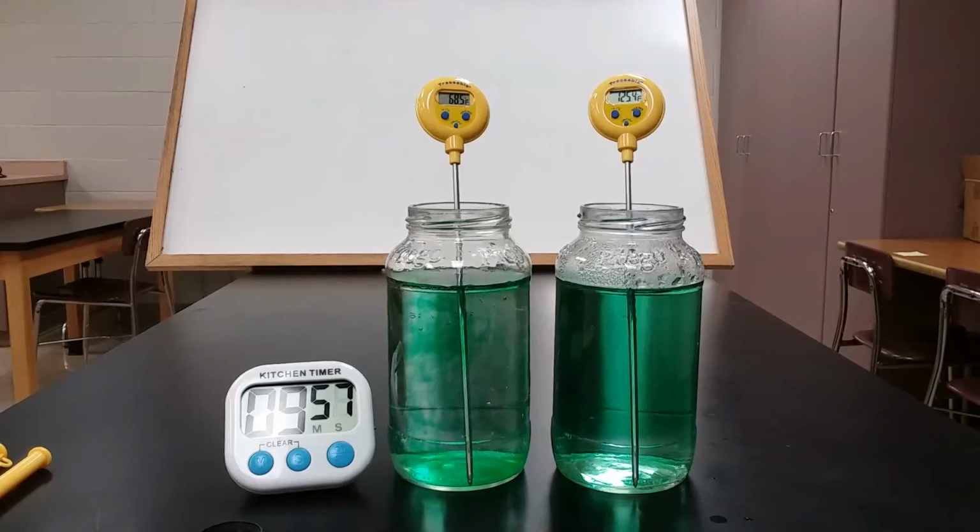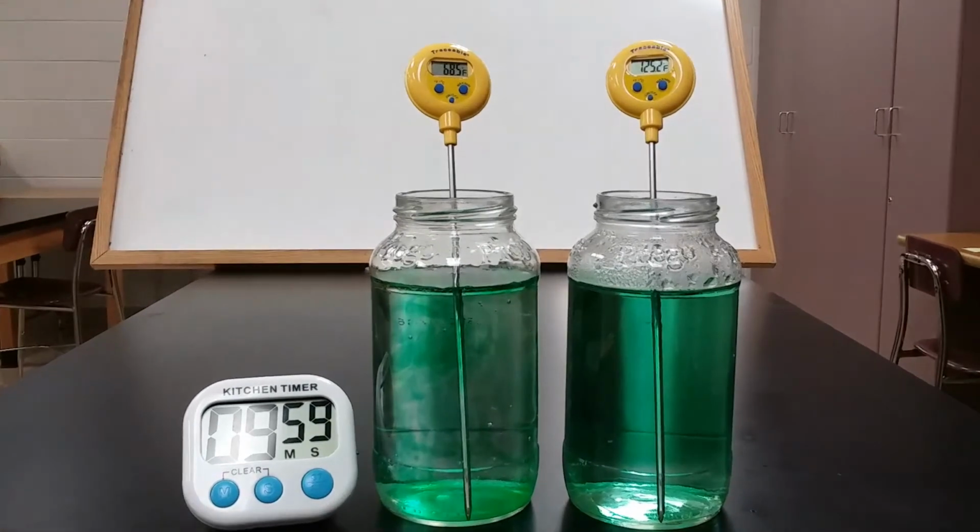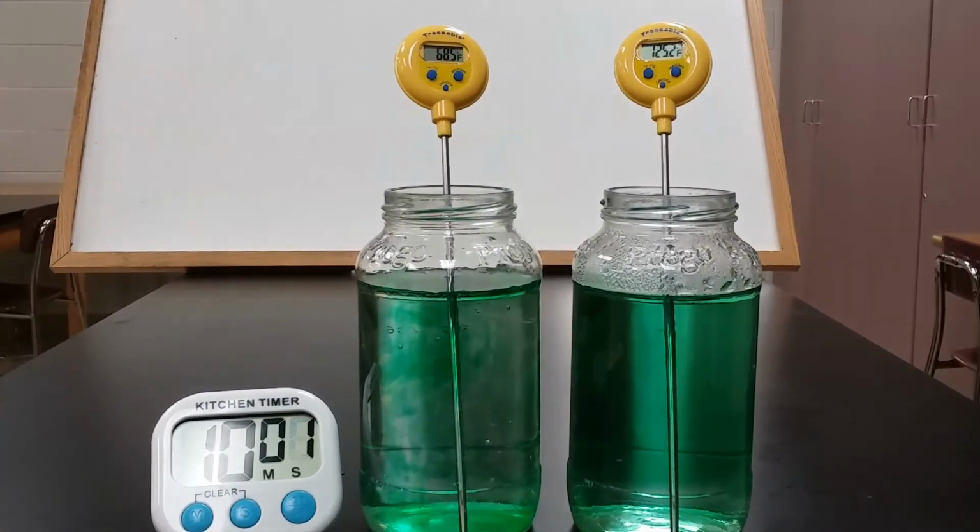All right, so we're back. We're going on 10 minutes, and you can see that the jar on the left, currently at 68.5 degrees, is still in the process of moving the dye throughout the jar.